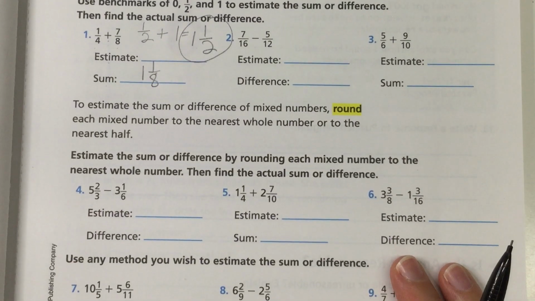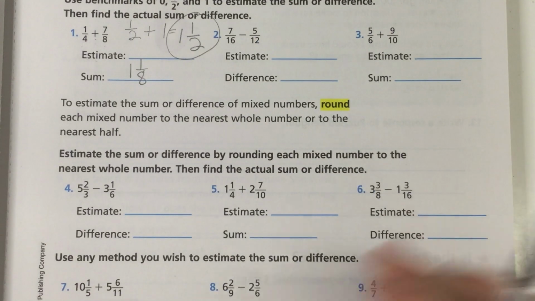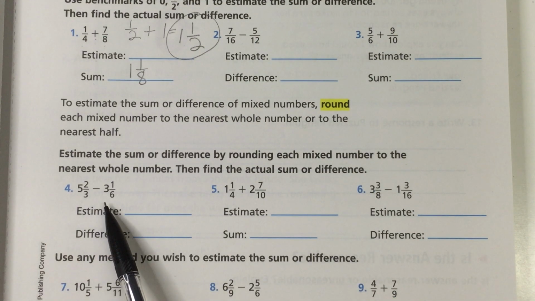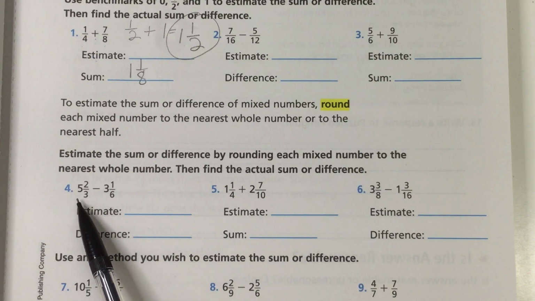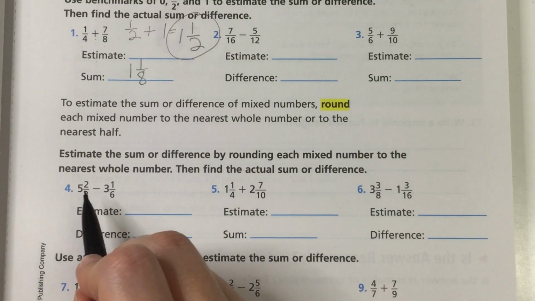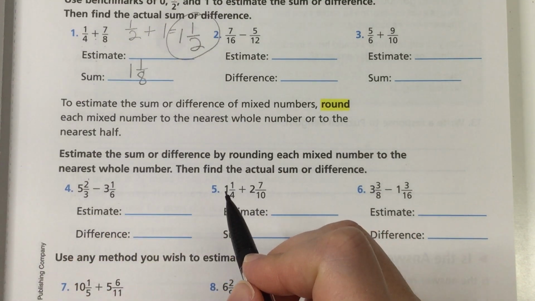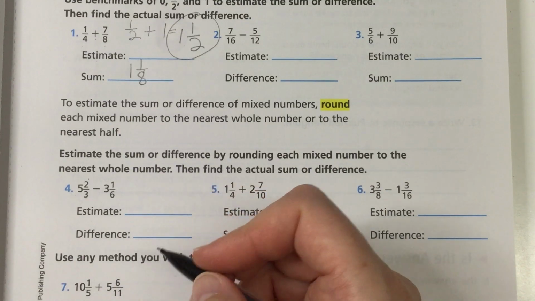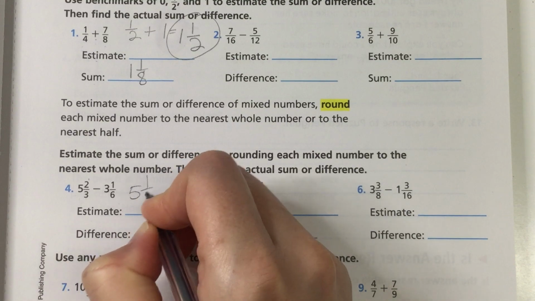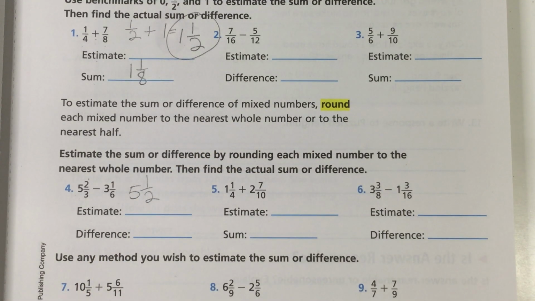Now, they get a little bit trickier down here because we're no longer using just the benchmarks of 0, 1/2, or 1. Now we've got mixed numbers in play. But we can still do that. It's not that tricky. So our estimate here, 5 and 2/3. 2/3 is around 1/2. You could go up to 6, but I would say 5 and 1/2. Notice that it's not really picky. You could think about 5 1/2, or you could think about 6. It's kind of in the middle.